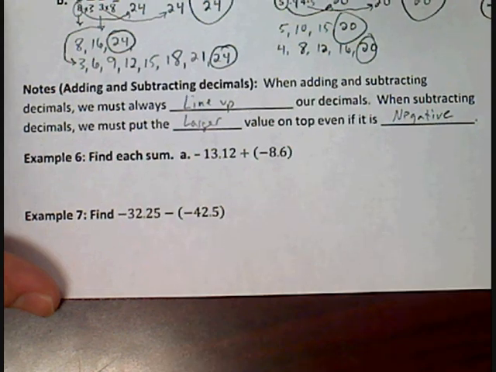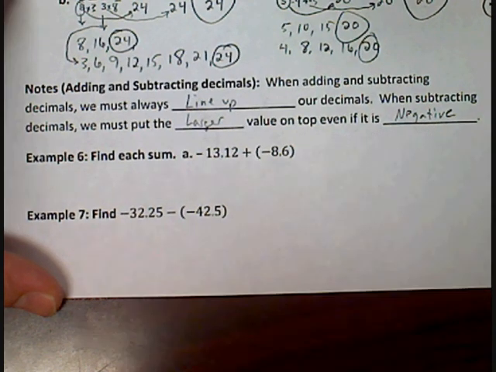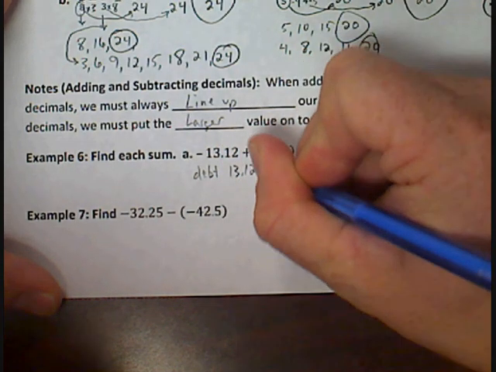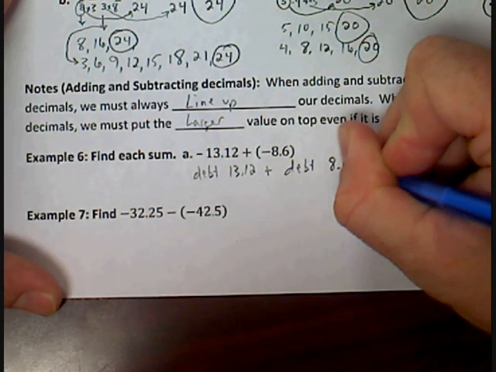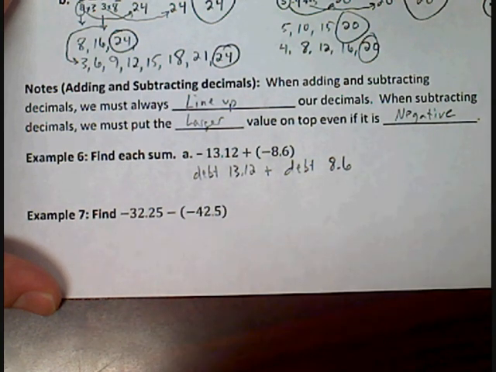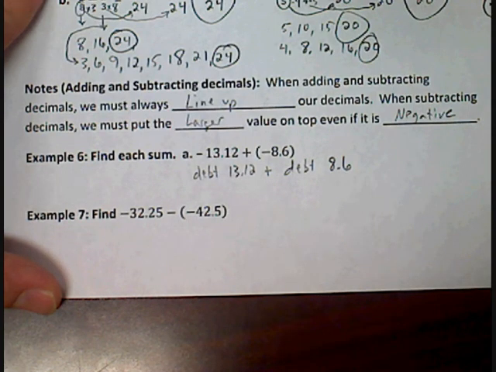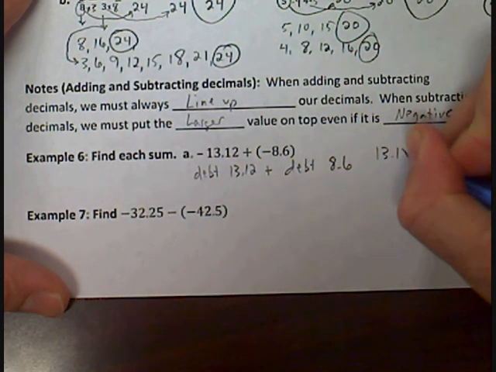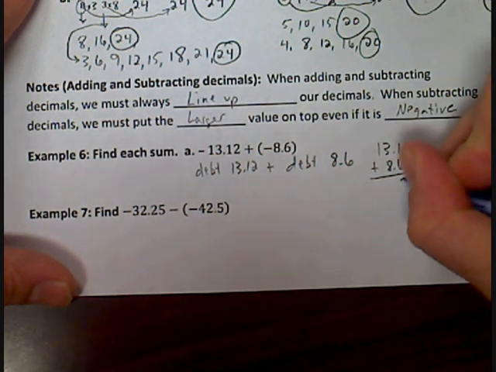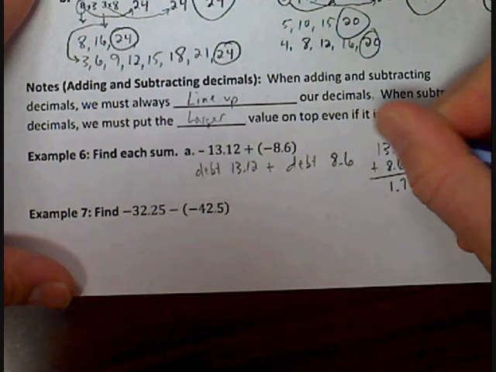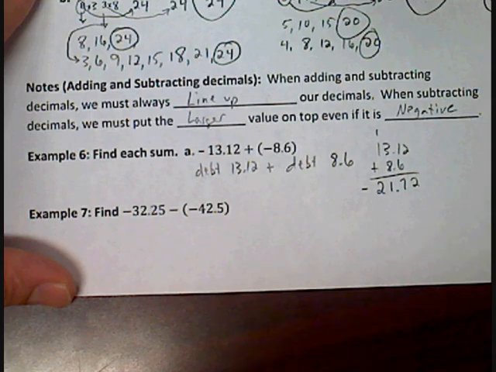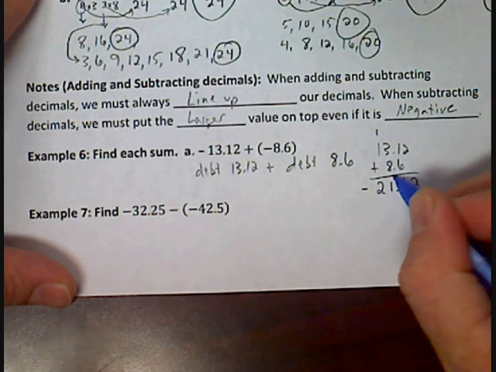So we are on example 6, and it says find each sum. So let's use the words I've been using. Debt 13.12 plus debt 8.6. They are both debt, which means I would have to add them both to figure out how much debt I am. Same signs, add and keep. Now when I add, I need to always line up my decimals. This would be 2, 7, that would be 11, 2. 21.72, but I'm in debt, which means negative 21.72.